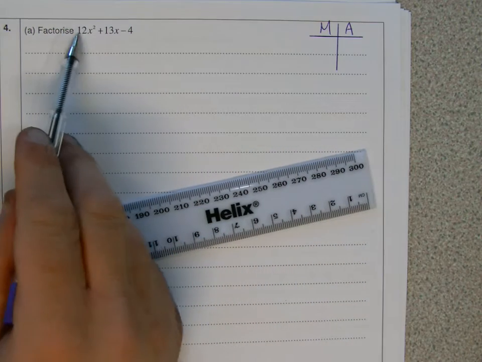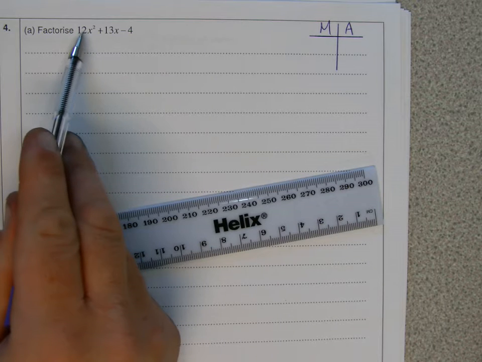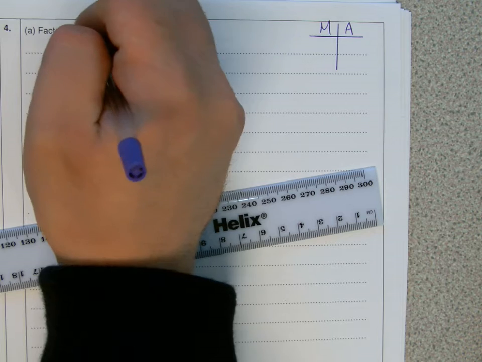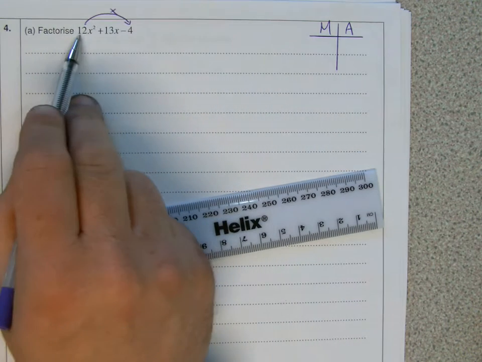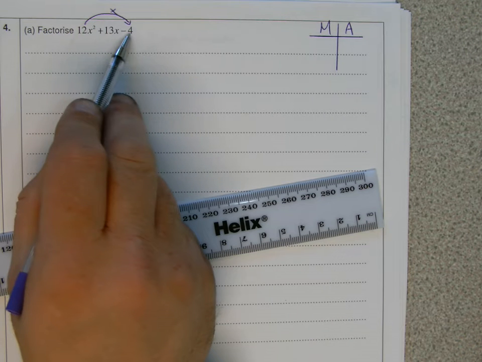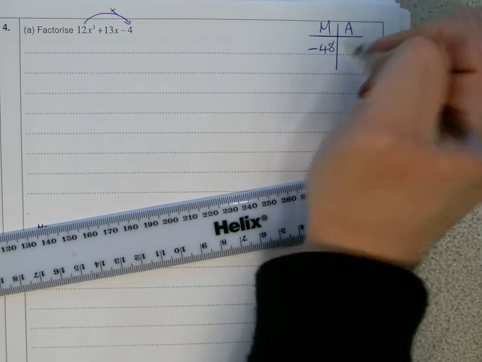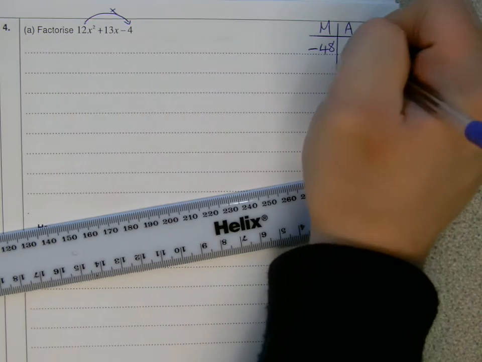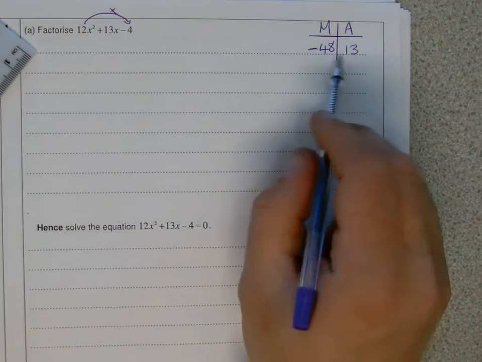Now, when you have a number in front of the x squared, and we will usually have a number in the exam, you've got to times that, haven't you? This is the method we use. We times that by the end number, okay? So we've got 12 here, haven't we? So if I times it by that end number, 12 times minus 4 is minus 48. So I need to get a pair of numbers that multiply to give minus 48. And of course then they need to add up to give that middle number 13. Okay, so we need to think of a pair of numbers that work in this case.